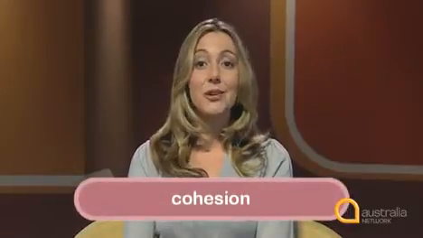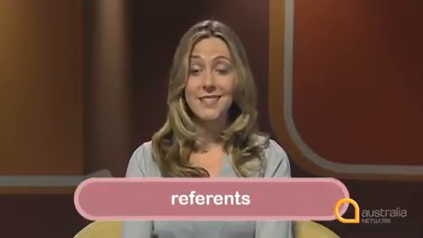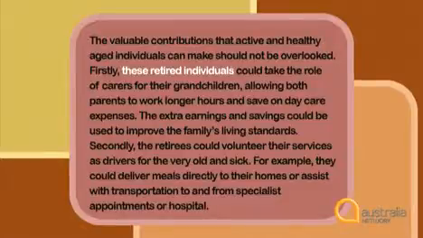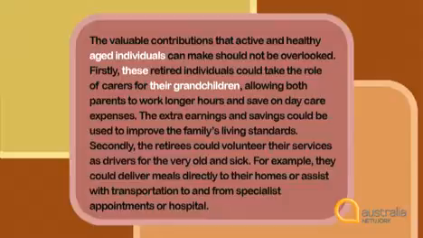How you refer back to things you have just written is an important way of creating a natural flow to your language. The examiners call it cohesion. You do this with words called reference, which help make links within and between sentences and paragraphs. For instance, look at these sentences. These retired individuals. These refers back to aged individuals in the preceding sentence. And their grandchildren are the grandchildren of the same aged individuals.